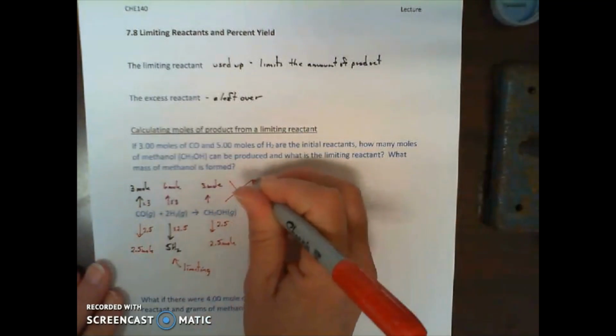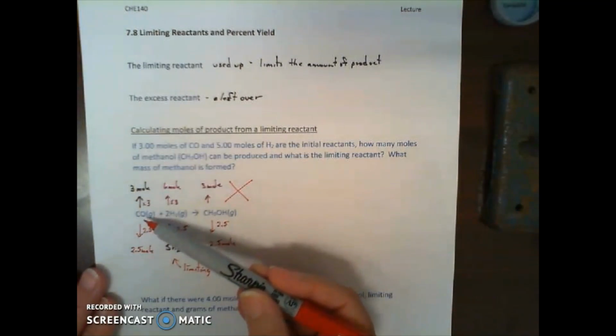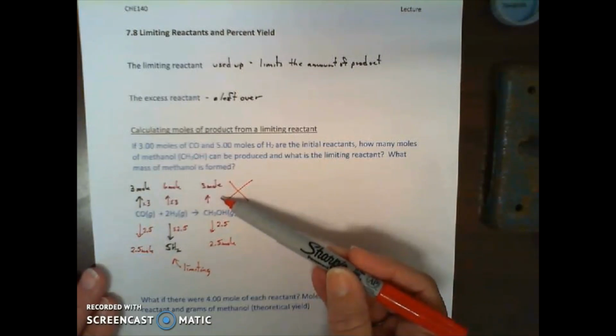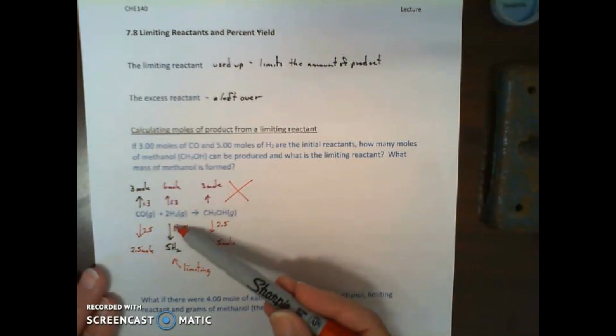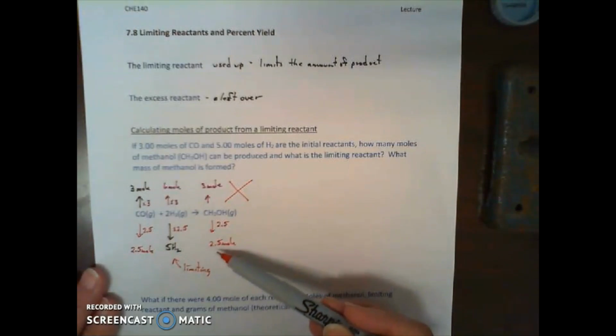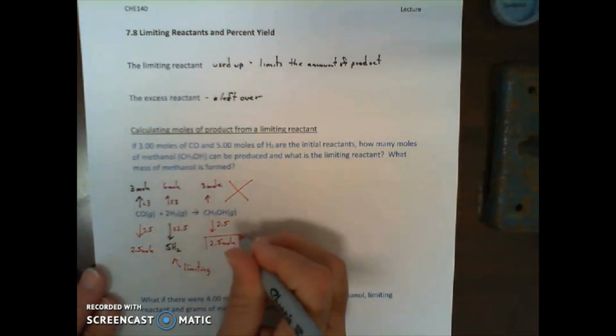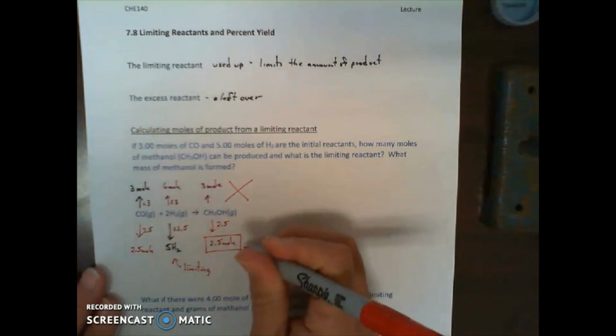And this is not going to occur. The other way you can look at this is you can see if all the carbon monoxide reacts, we make 3 moles of our product. If all of the hydrogen reacts, we make 2.5. So we only have enough hydrogen to make 2.5 moles. We can only make 2.5 moles. So this will be our product.